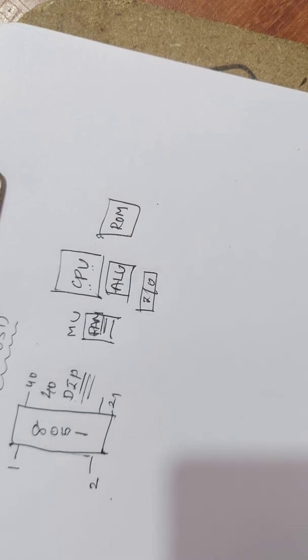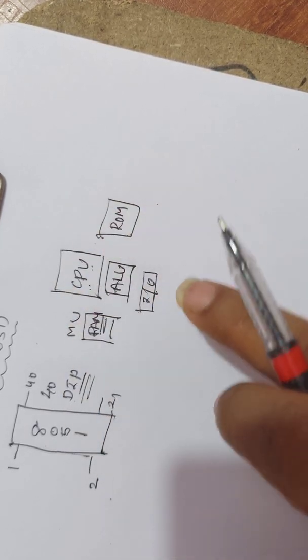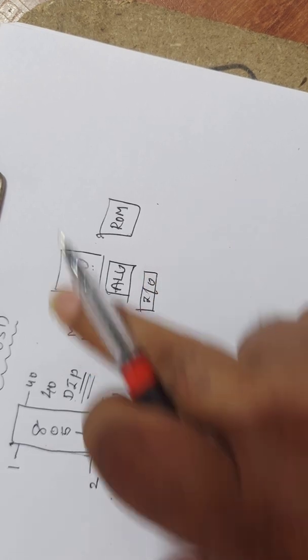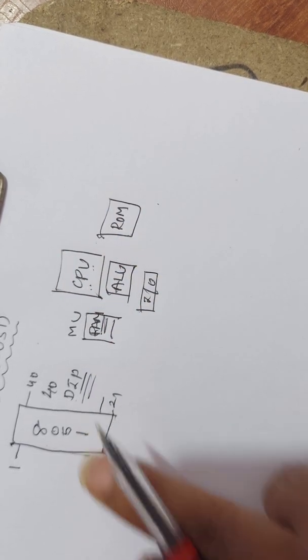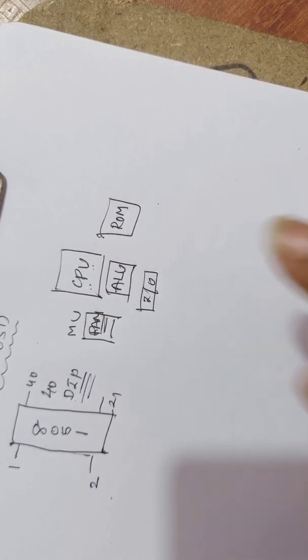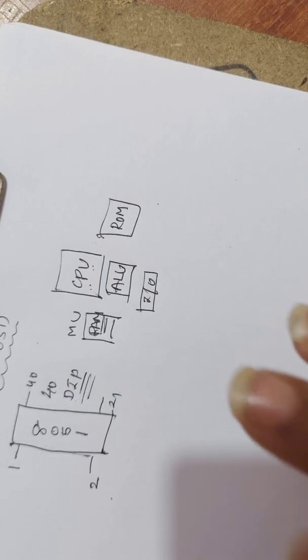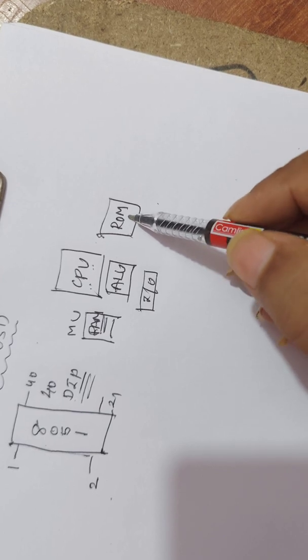This read only memory only reads, you cannot write anything. It is already fixed in the given computer. It is already fixed in the given microcontroller. You cannot change that. Since you cannot write, you can only read, it is called read-only memory.